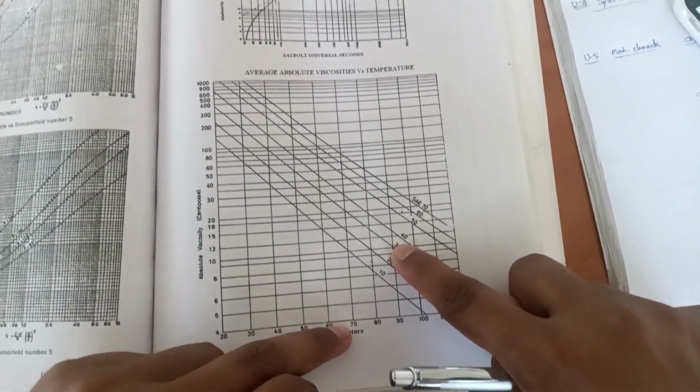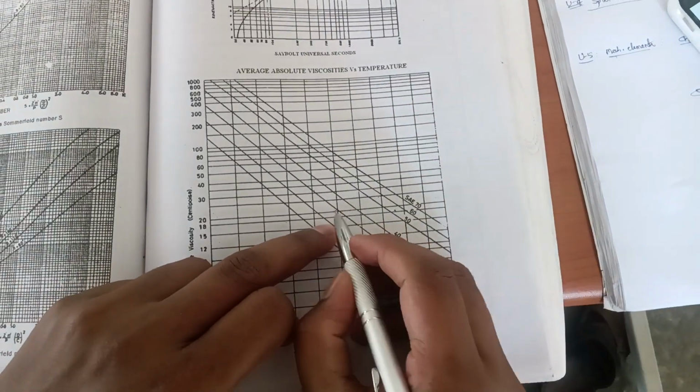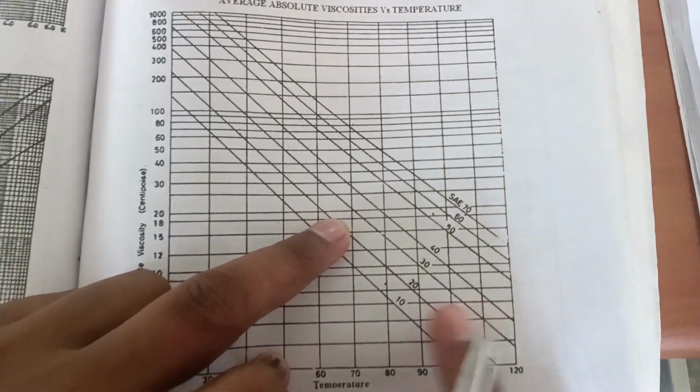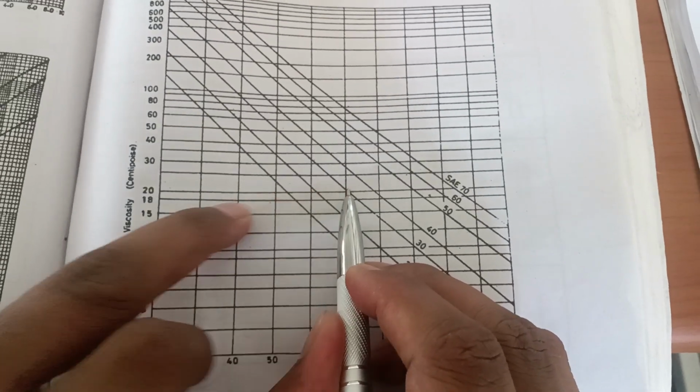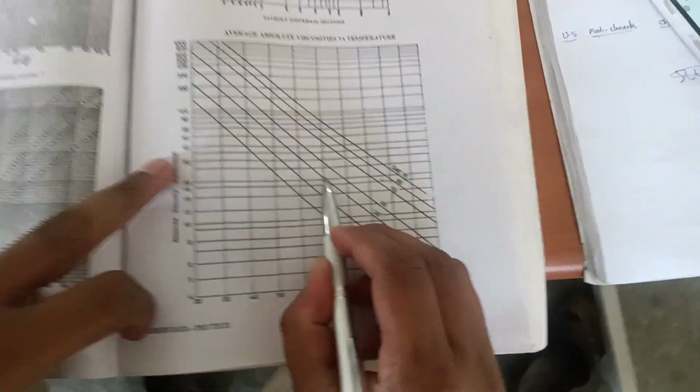Let us take temperature as 70. So here both meet at this point. This is 70 temperature and this is SAE 30 oil. So both meet here. So you have to find the corresponding viscosity here. That is 20 centipoise. Like that you can find out.